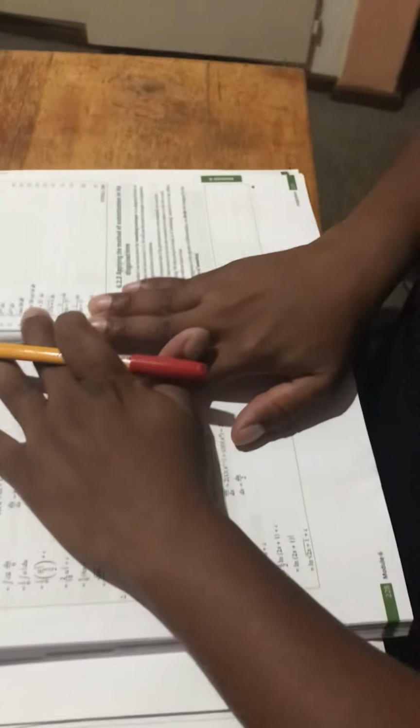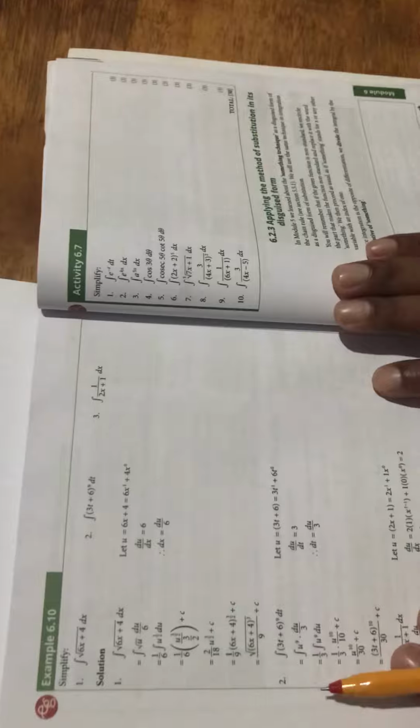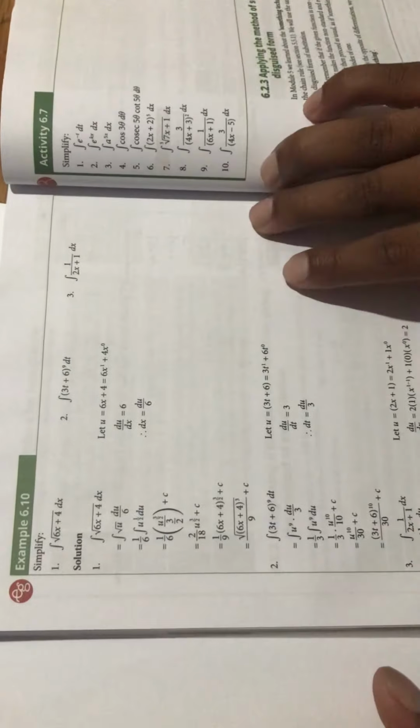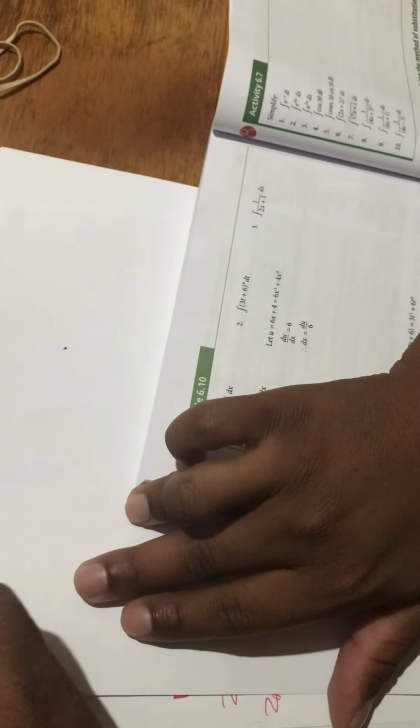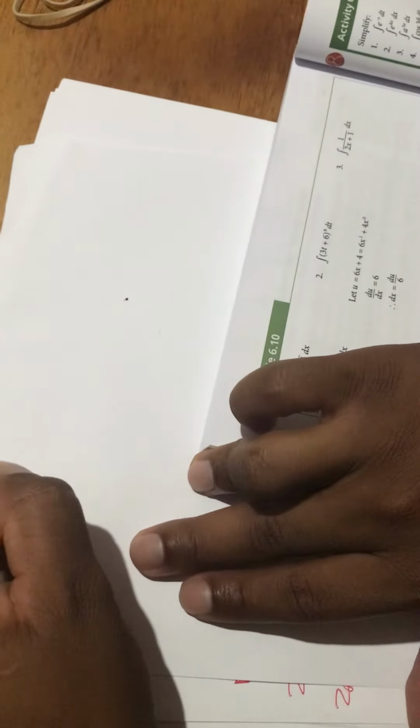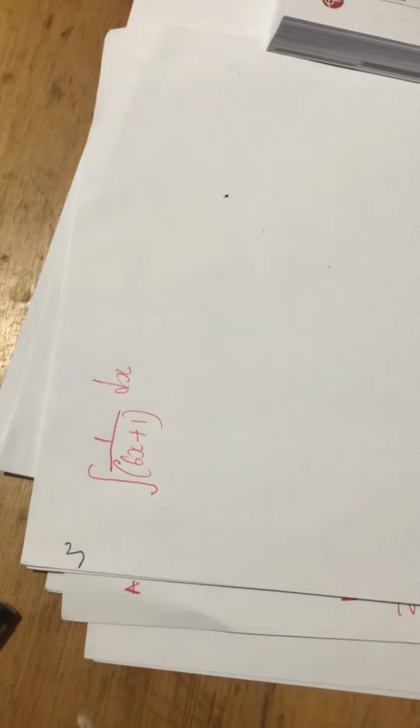Now, on the TVET First, guys, we are going to deal with integration, by taking a practical example here. I'm going to take the one that says simplify the following: the integral of 1 over 6x plus 1 dx, guys. 1 over 6x plus 1 dx. They say find the integral of the following.